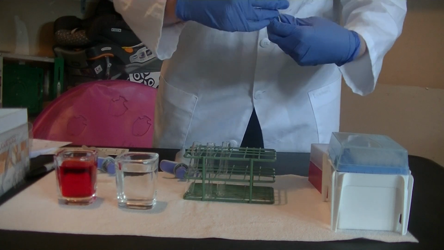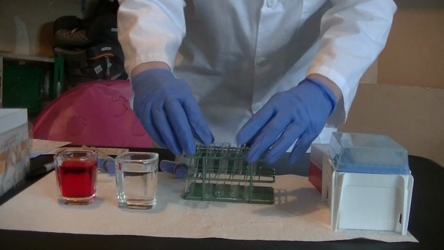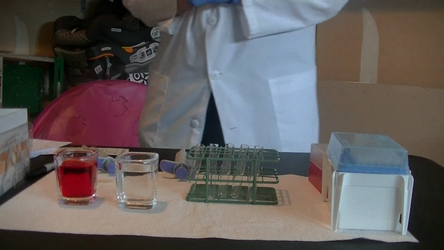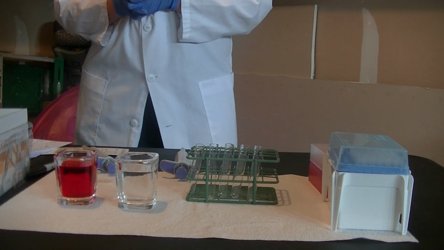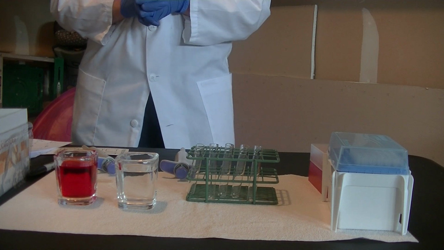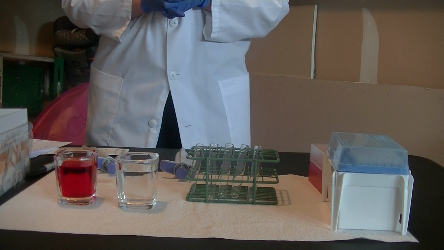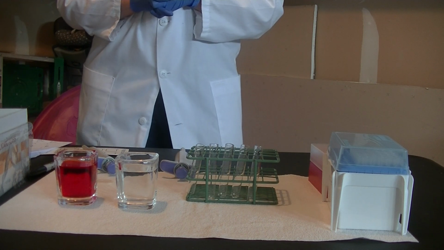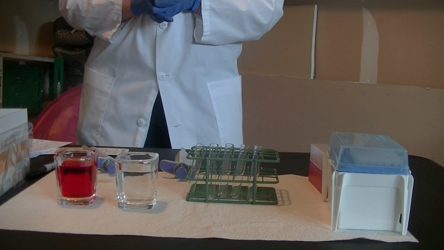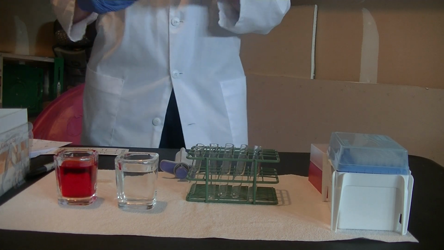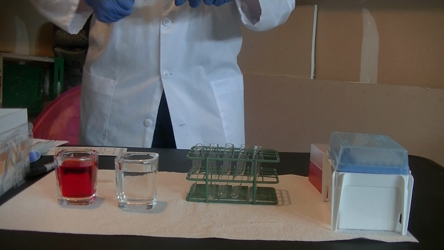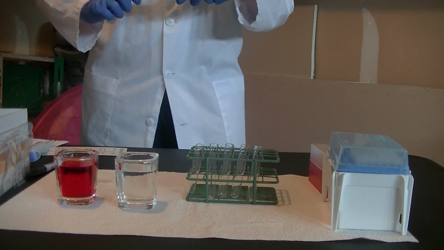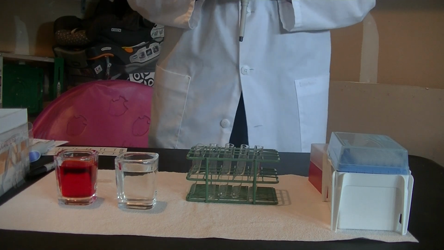So I have pulled out 5 tubes and labeled them 1 through 5. The dilution I'm supposed to be making in the first serial dilution is a 1 to 2 or a 2-fold serial dilution. So my calculations for making a 1 to 2 with a total volume of 1 milliliter would mean I need to use 500 microliters of red solution in each tube and 500 microliters of water diluent.